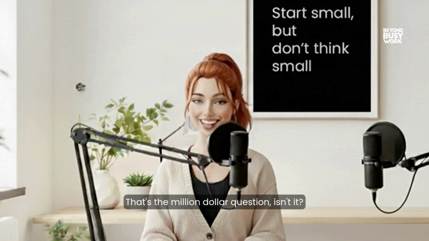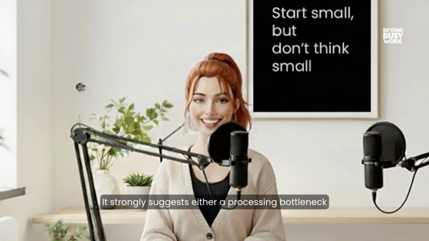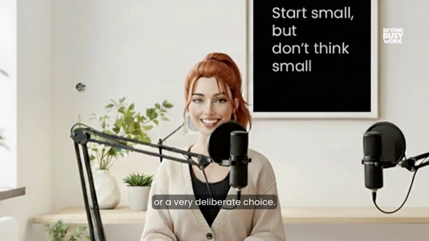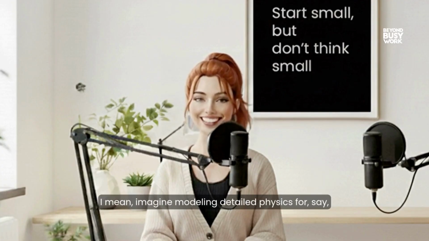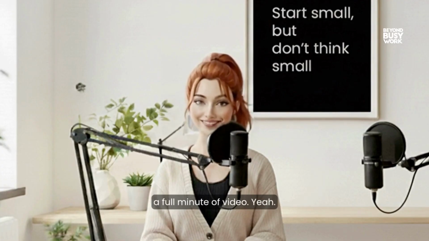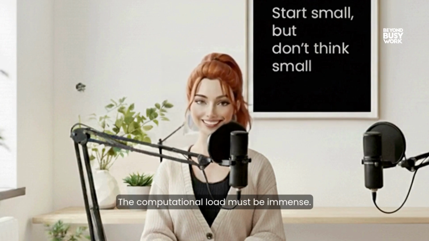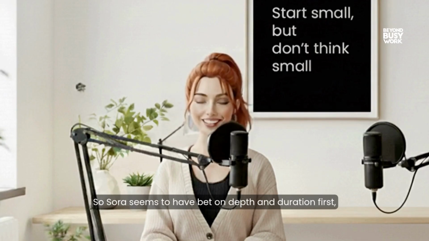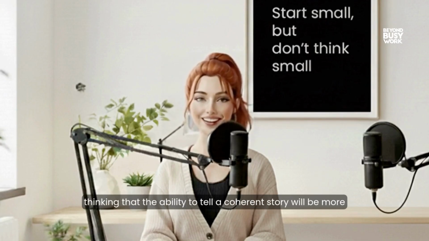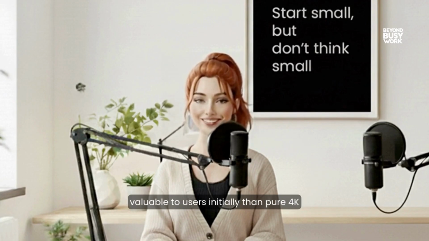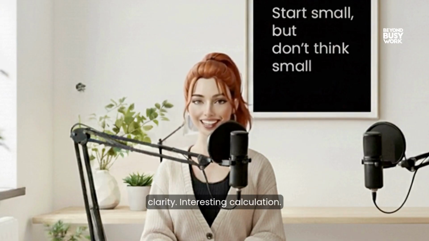That's the million-dollar question, isn't it? It strongly suggests either a processing bottleneck or a very deliberate choice. I mean, imagine modeling detailed physics for, say, a full minute of video. Yeah. Doing that and rendering it all in 4K. The computational load must be immense. So Sora seems to have bet on depth and duration first, thinking that the ability to tell a coherent story will be more valuable to users initially than pure 4K clarity.